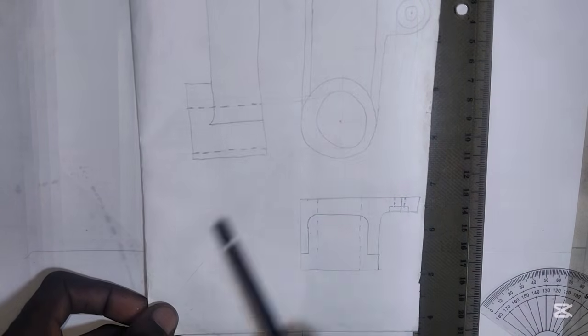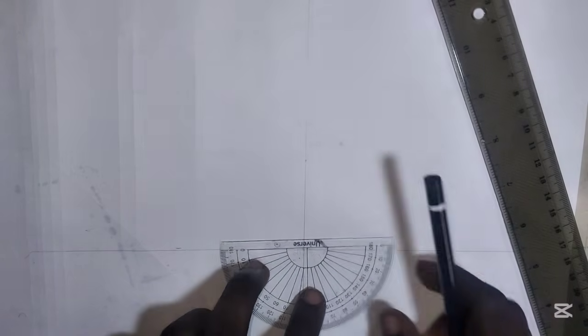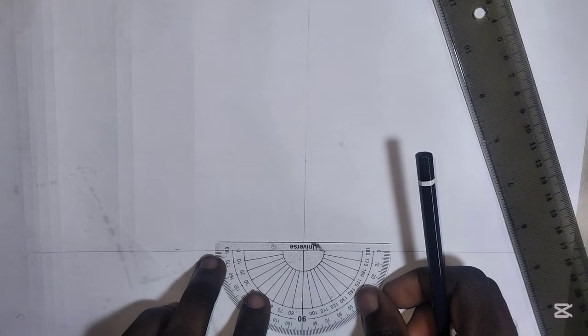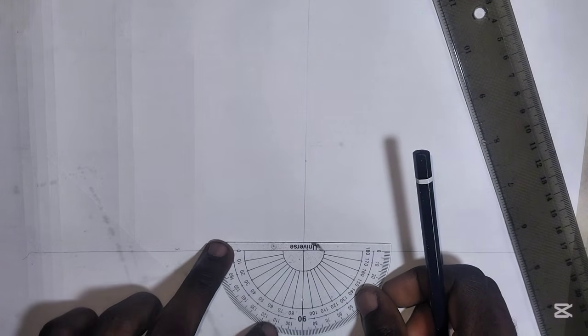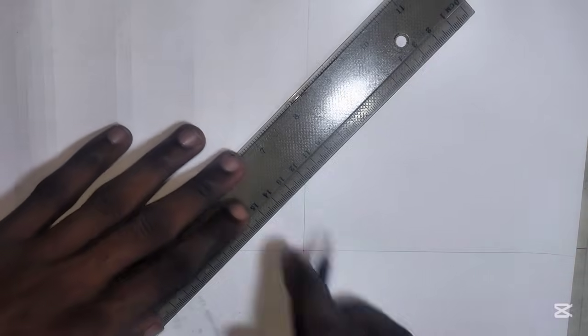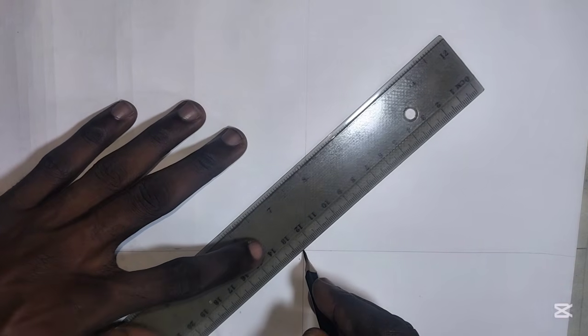Next, since it's first angle projection and the line will be to this side, I'll get my 45 degree downwards. My 45 degree downwards will be between 40 and 50, or between 130 and 140. And I join it together and I also extend downwards.